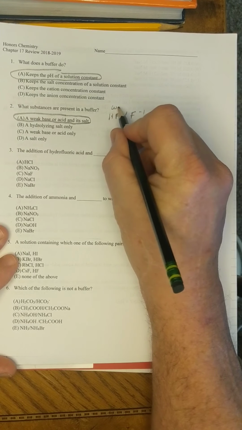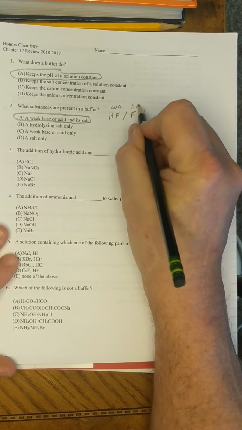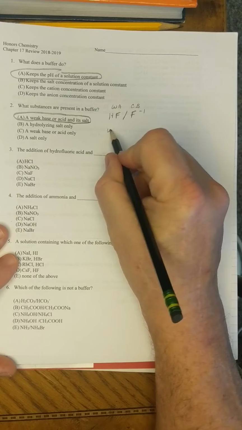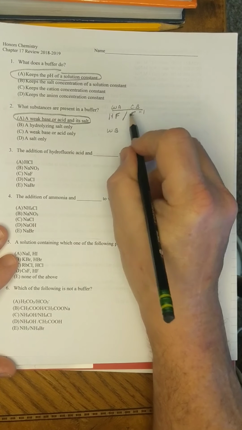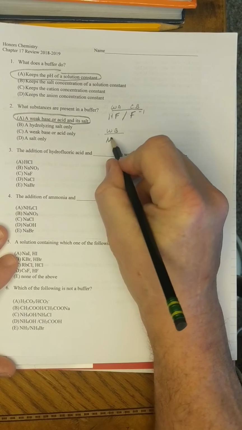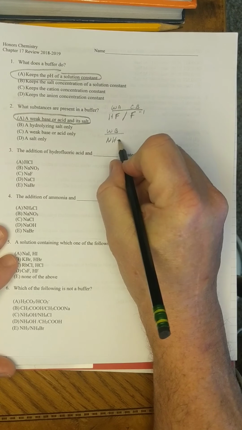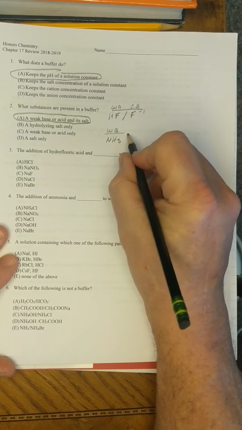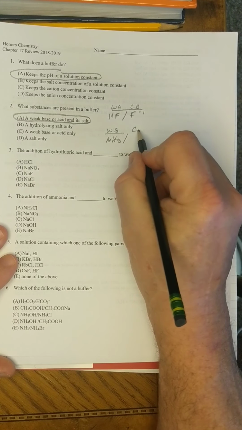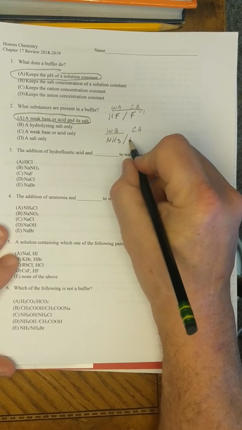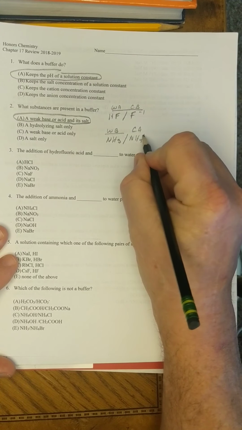So you have a weak acid and its conjugate base. If I had a weak base, an example of a buffer would be ammonia. Its conjugate acid you get by adding an H, so you get NH4.